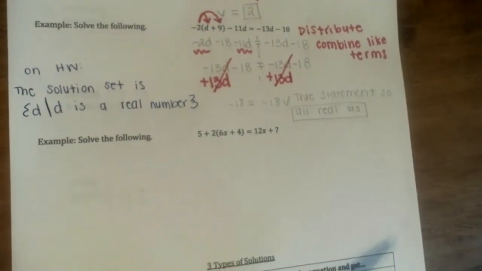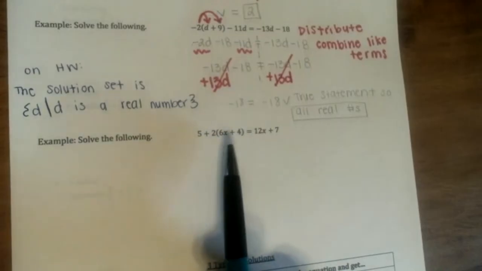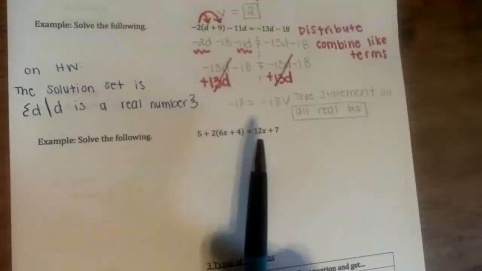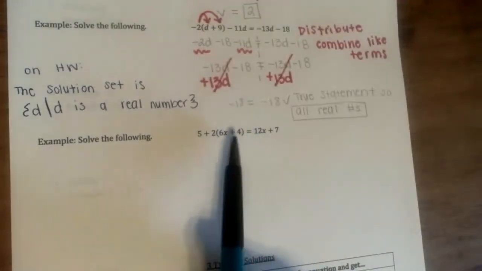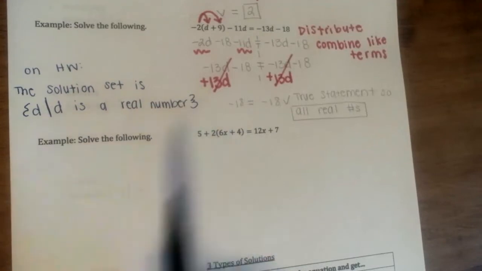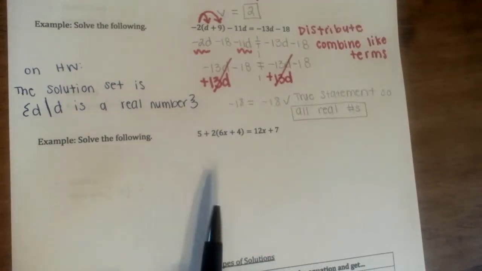All right, let's try another example. So solve the following. 5 plus 2 times 6x plus 4 equals 12x minus 7. All right, again, we see this parentheses situation happening. So there's a positive 2 in front of the parentheses. Let's go ahead and distribute that positive 2.